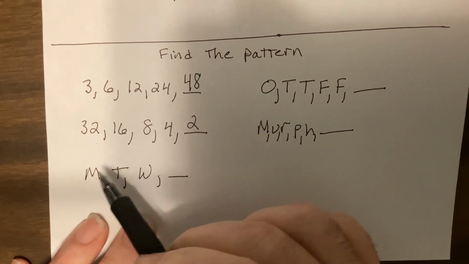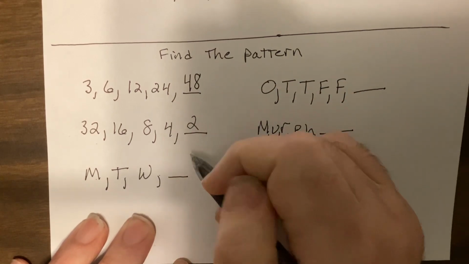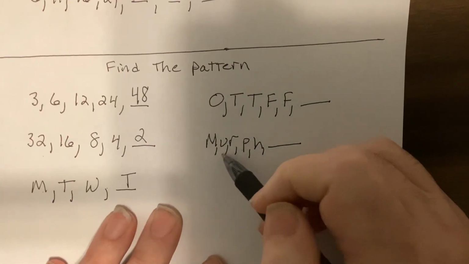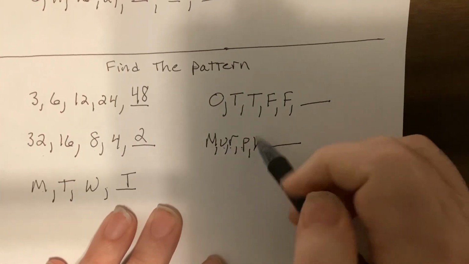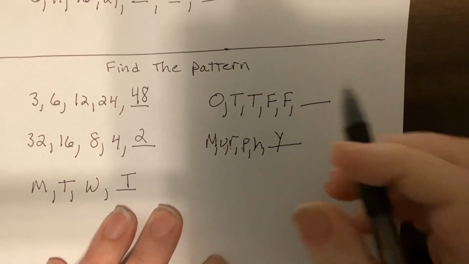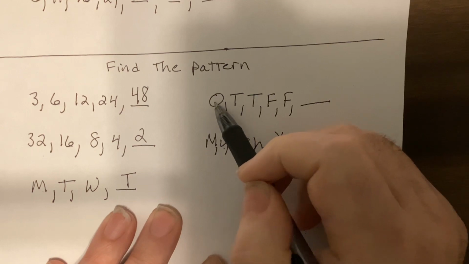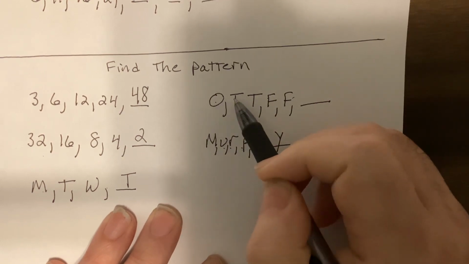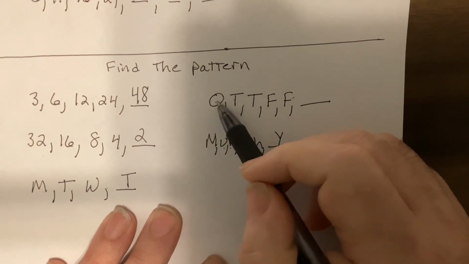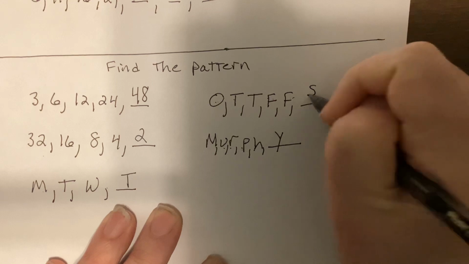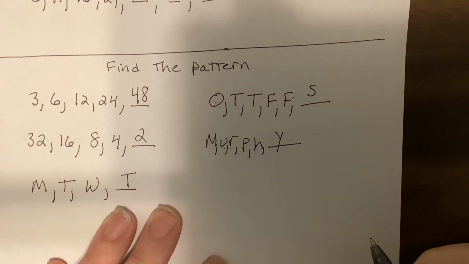How about Monday, Tuesday, Wednesday? So this would be Thursday. Oh, I bet this one really stumped you. M-U-R-P-H-G. I just wonder, most people can't get this one. What famous pattern is O-T-T-F-F? How about 1, 2, 3, 4, 5. So this would be an S for 6.